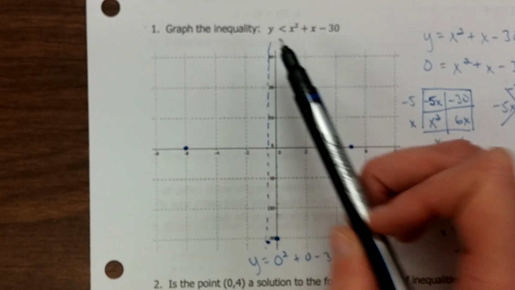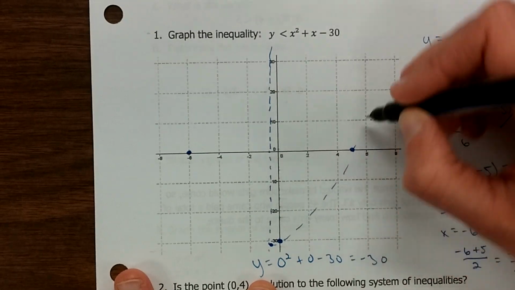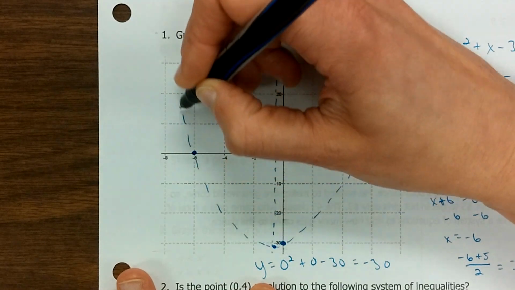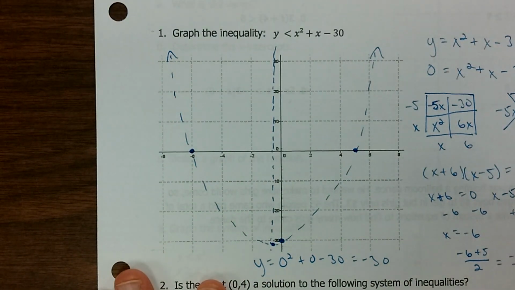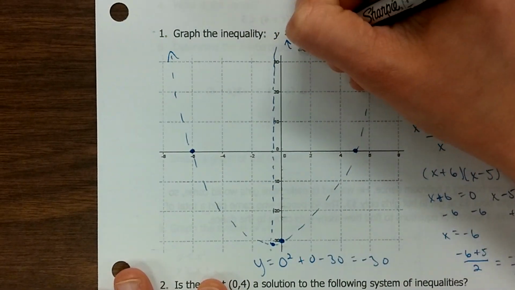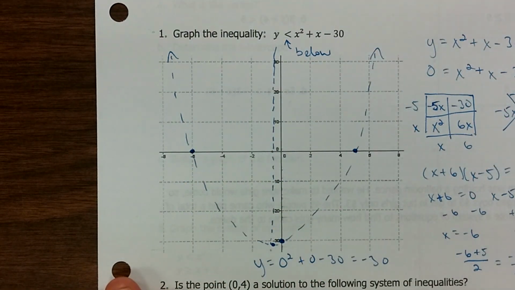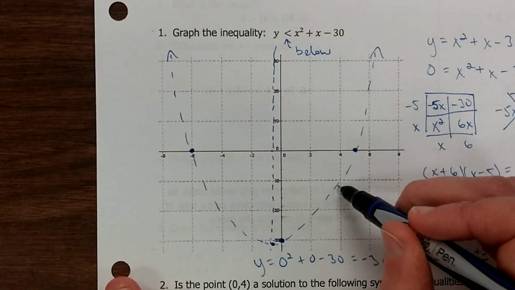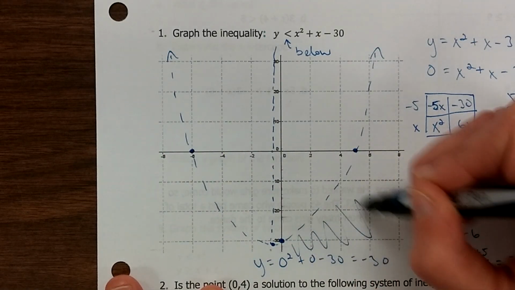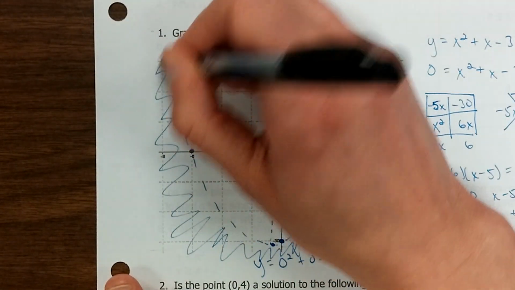Since this isn't equal to, it's just less than, I need to make it a dashed parabola to show that the points right on the parabola are not part of the solution region. Just like we would make it a dashed line, you do a dashed parabola. And then this says y is less than. So whenever it says y is less than, that means we are going to shade below. And so I'm going to shade everything below my parabola. So if I start and put my pen on a point on the parabola and go below that, this is the area I want to shade. The parabola is my boundary. So I'm going to shade everything up until I hit the parabola. So my shading should look like that.